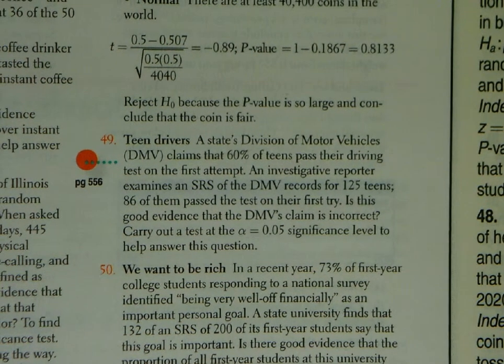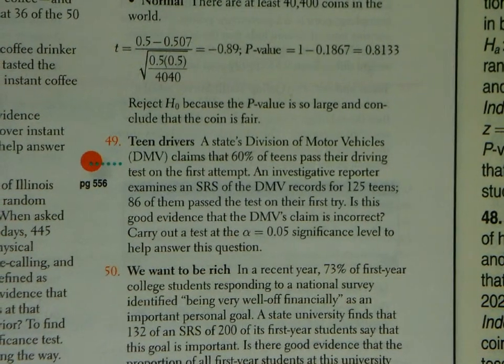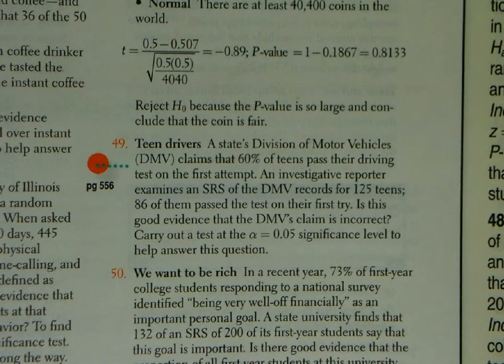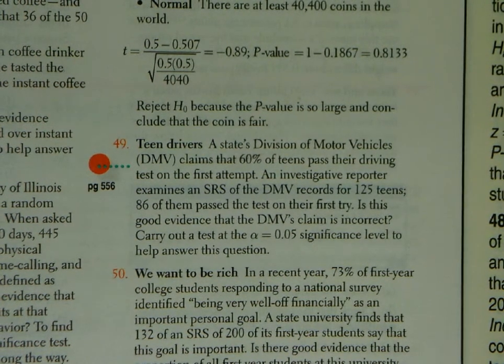So we're looking at 49. This is page 563 if you have your book, and it's asking us to do a significance test.